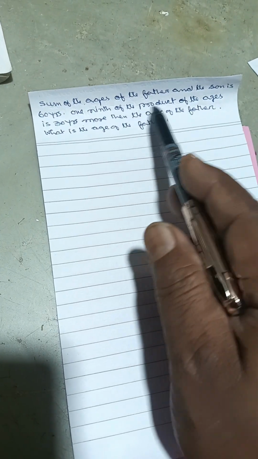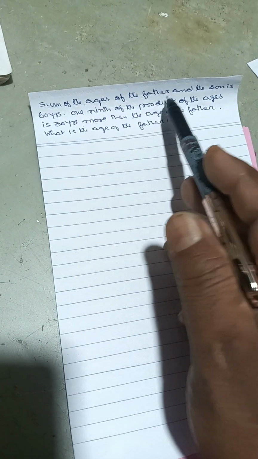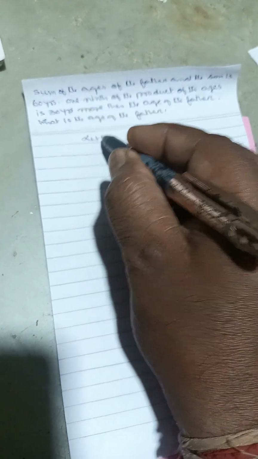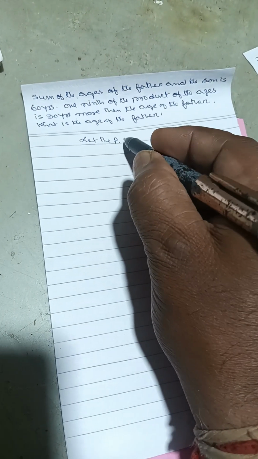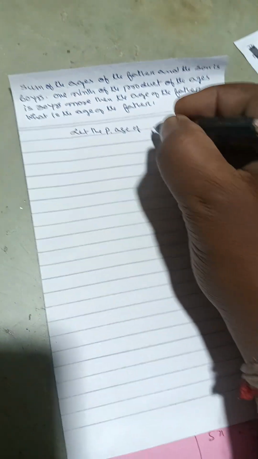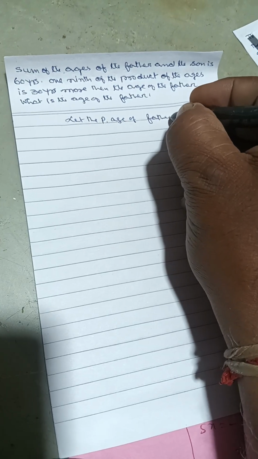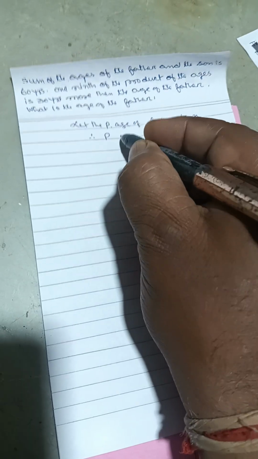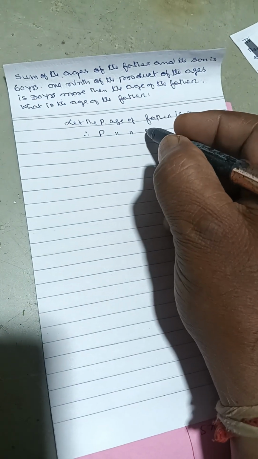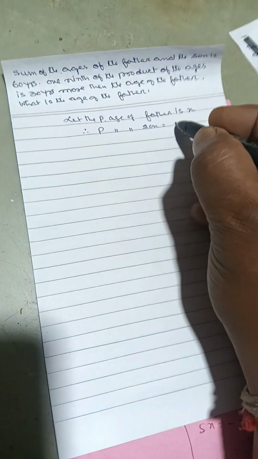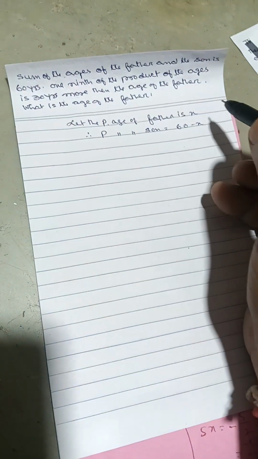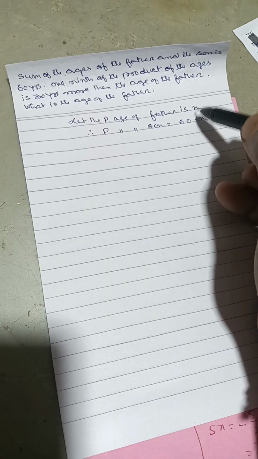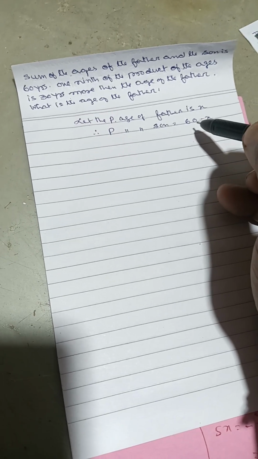When the sum of two things, two numbers, two objects is given, always consider: let the present age of father be x. Therefore, the present age of son is 60 minus x. Why have I written 60 minus x? Because you are given their sum is 60. If you take their sum, x cancels, and the answer will be 60.